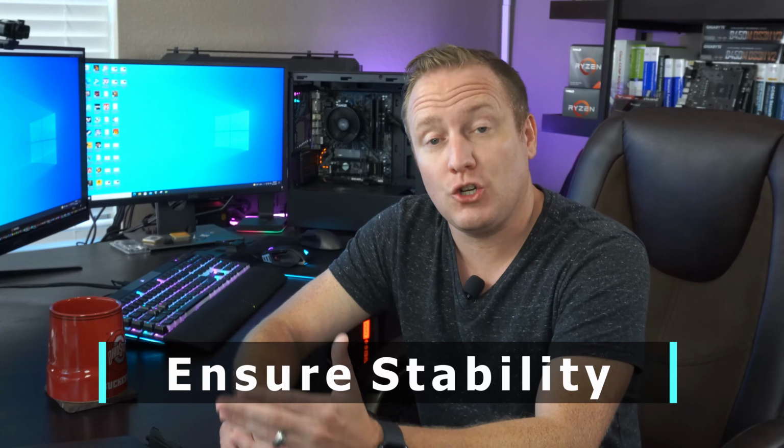Alrighty guys, so we are booted back into Windows, and obviously you want to make sure that after applying the values that we did in the BIOS, that indeed does happen. But we are not 100% done. The thing that you have left to do is to ensure stability. Stability meaning that the settings that you set are going to be okay and stable long term.